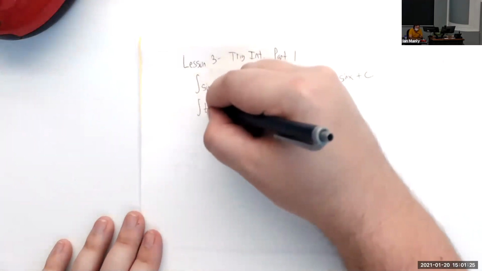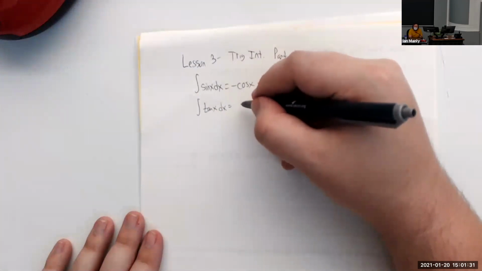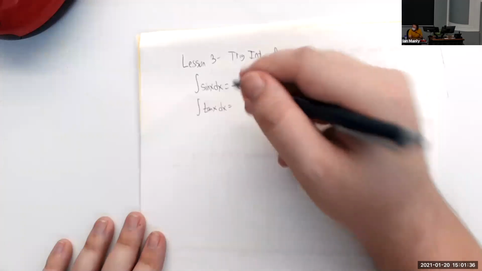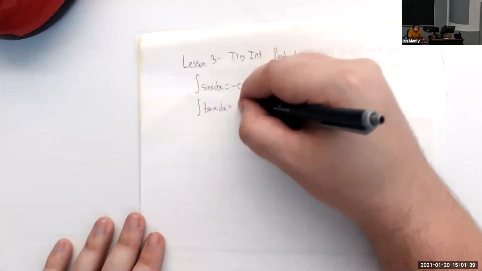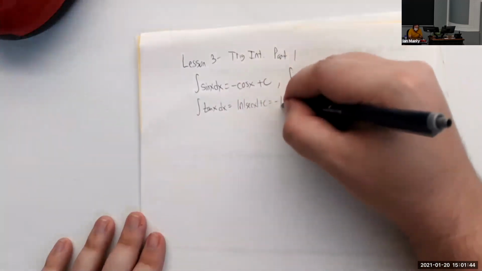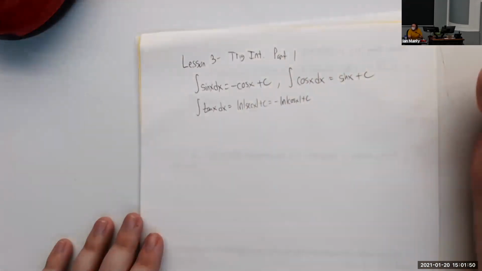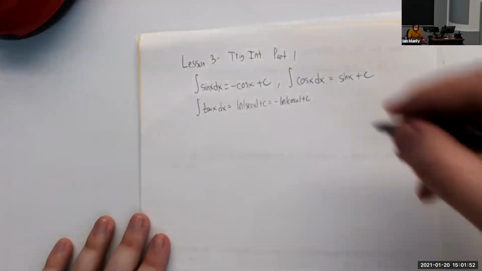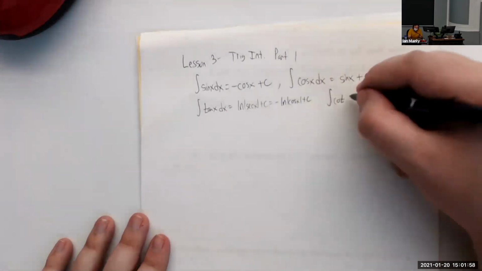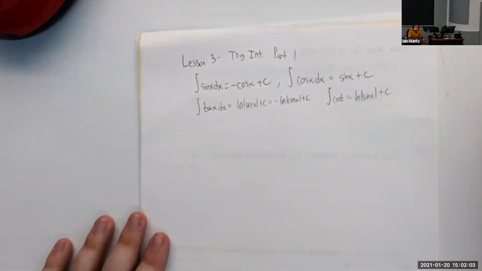All right, let's take a look at the antiderivative of tangent. Does anyone remember what this one is? What's the antiderivative of tangent going to be? Yeah, there's a few different ways of saying this. So it's natural log of absolute value of secant of x, or you could also say it's negative natural log of absolute value of cosine. And remember, both of these are the same thing right here. All right, and then if we look at the antiderivative of cotangent here, that's going to be natural log of absolute value of sine of x plus c.